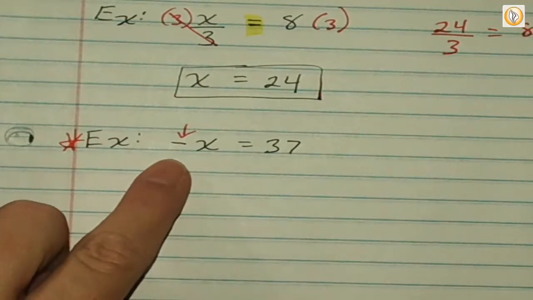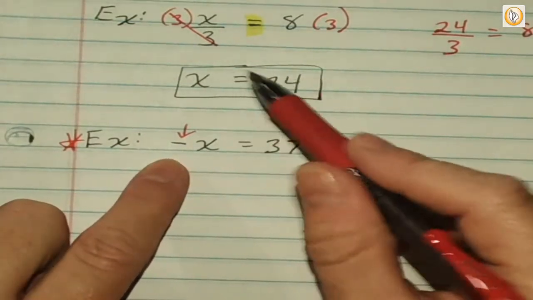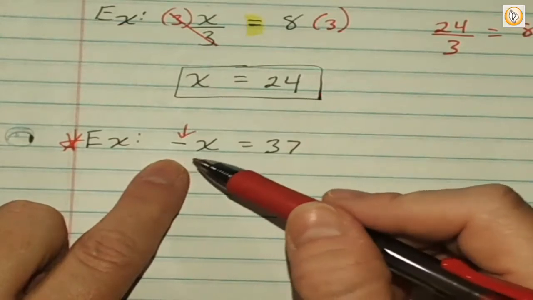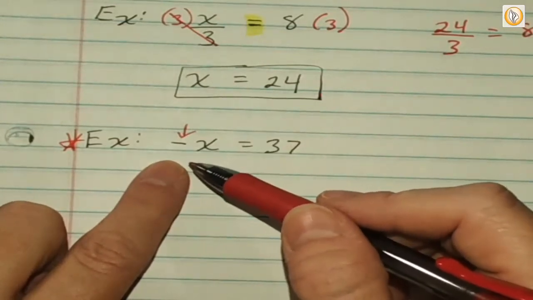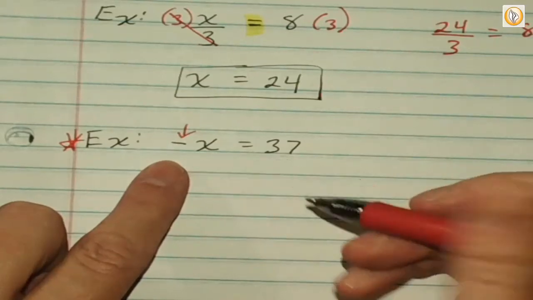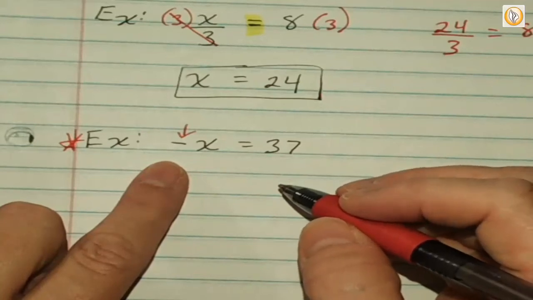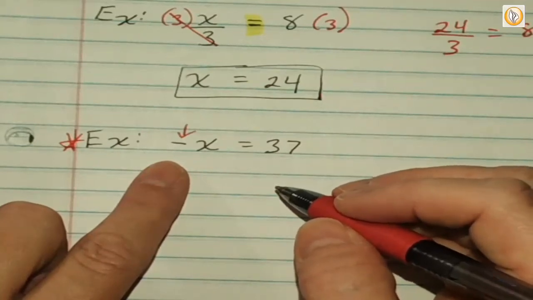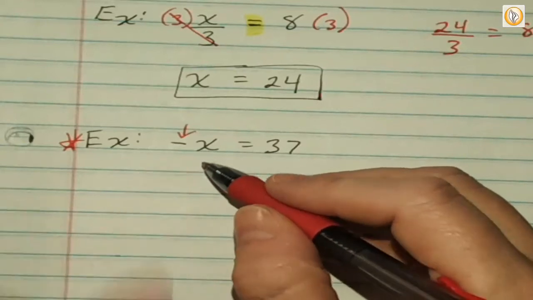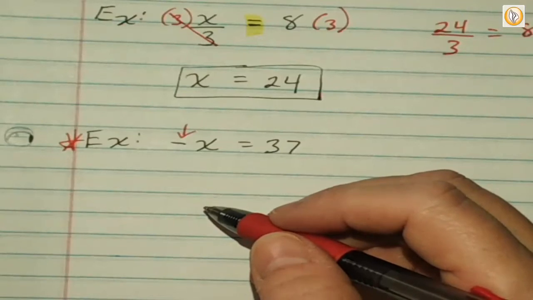No. When you get an answer like this, you cannot have a negative there. So you know what you do? Anyone want to guess? Ty? Make it into a fraction. Nope. Kelly? Make this into a positive? Just take it away? Well, you got to do something, right?